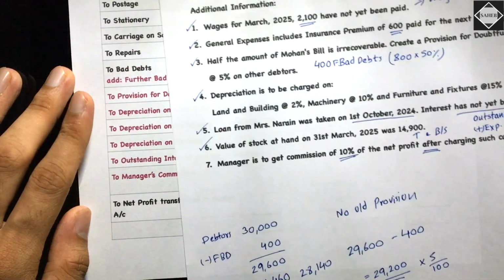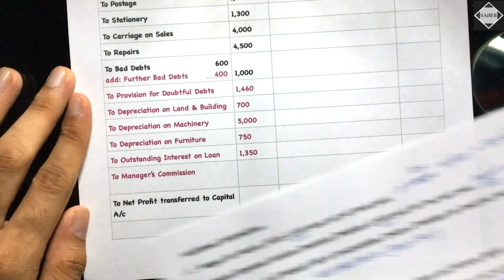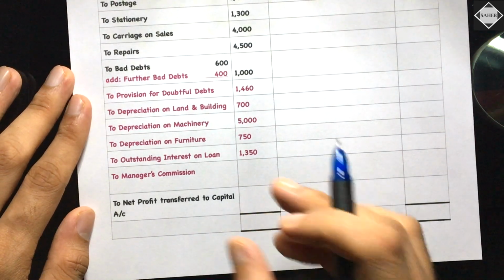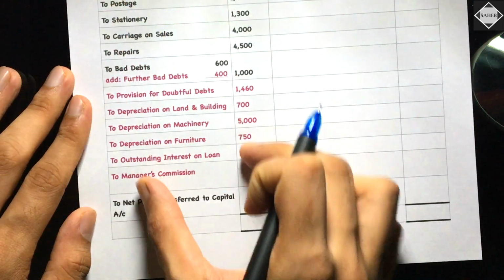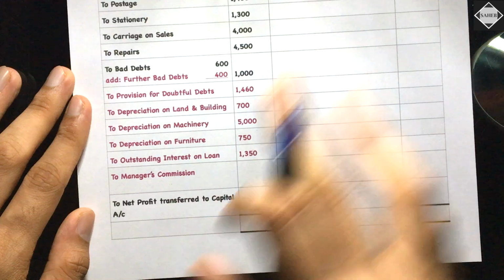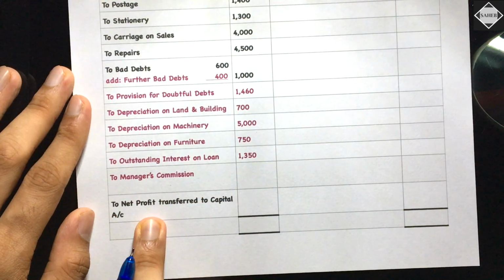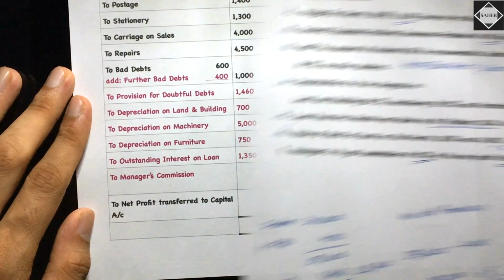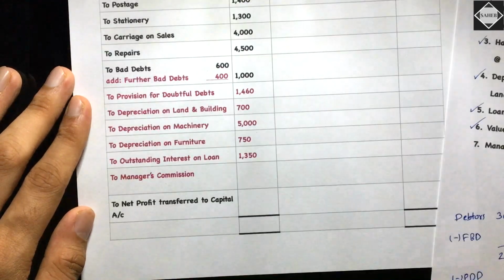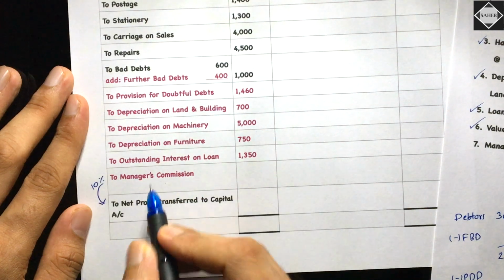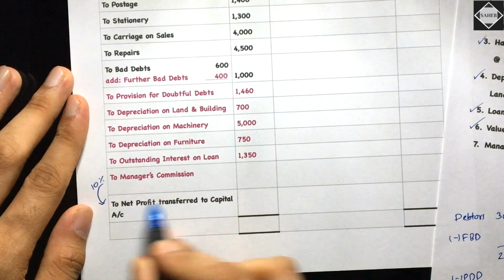After, they are saying. What does that mean? After, I explained to you previously in the video. After means, after recording all expenses, we get this net profit, no? After doing income minus all expenses. Yes, that's the true net profit. So they are saying you have to calculate this 10% on this net profit. They are saying calculate manager's commission 10% on this net profit.